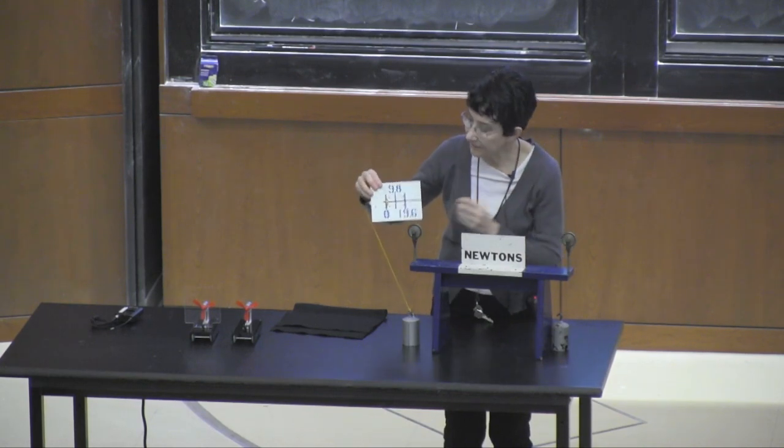So you see that when there is no tension in the string, no weight pulling on the string, then this shows 0. There is a spring here, and the extension of the spring is calibrated to the tension of the string. So now it's 0.